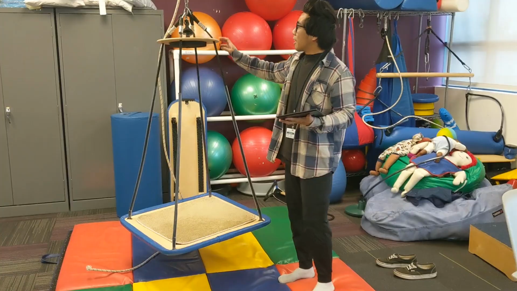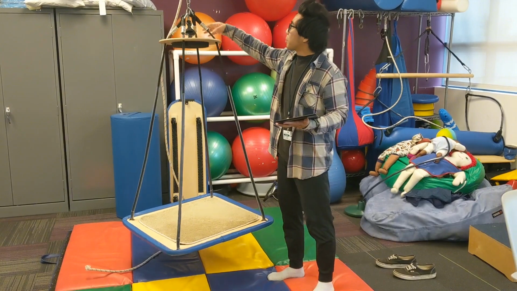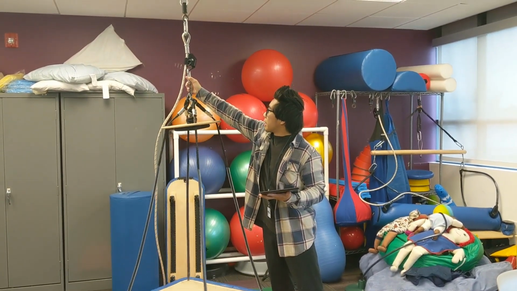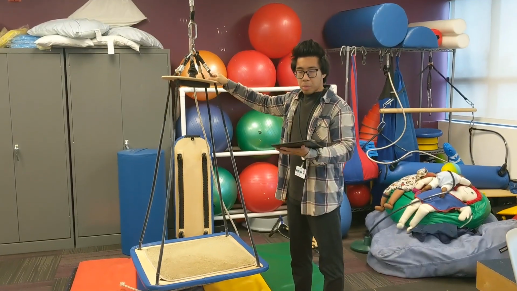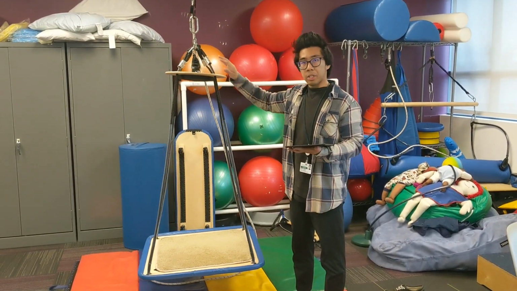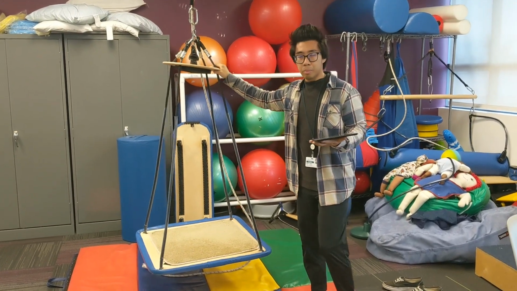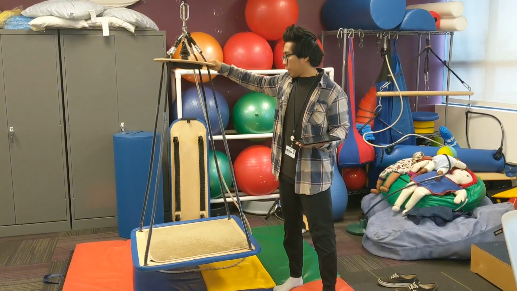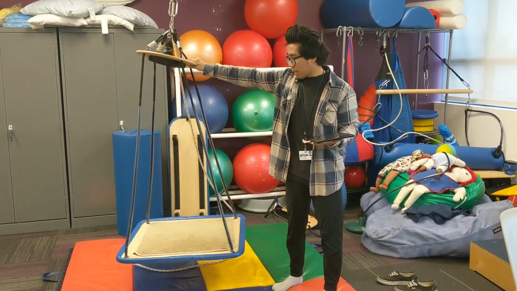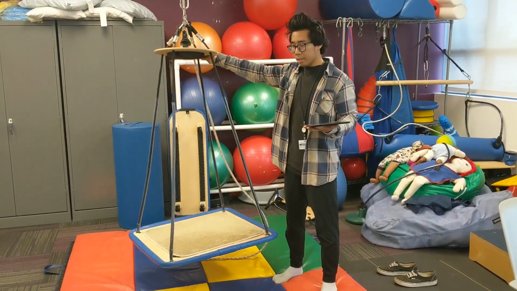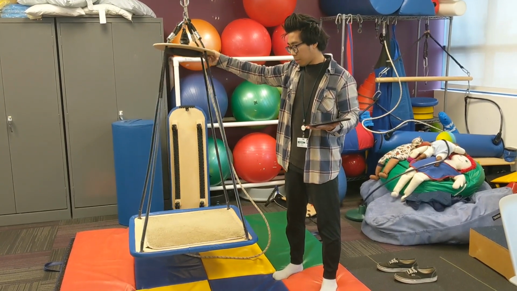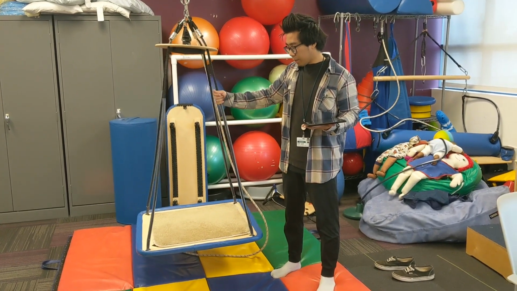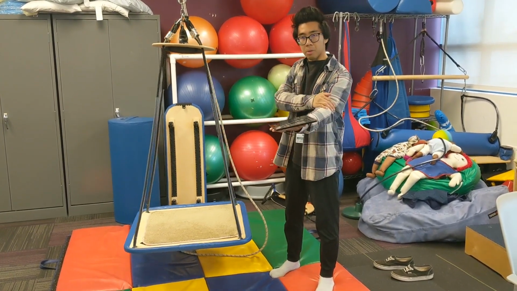This is the platform swing. I set up suspensions correctly by using proper body mechanics with the notches facing up. The purpose of the swing, or swings in general, is to provide proprioceptive input, vestibular input, and tactile input. So vestibular input as they sway front to back, side to side, and rotary movements. Proprioceptive input as the child is able to push down onto the surfaces of the swing. And tactile input as they feel the surfaces on their skin.